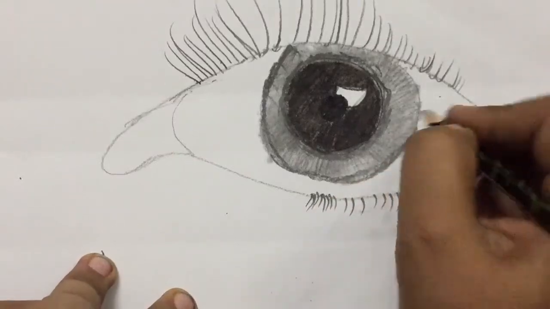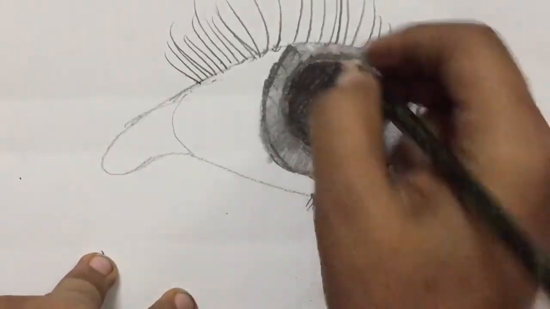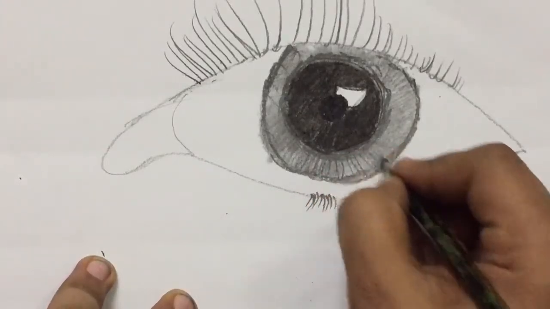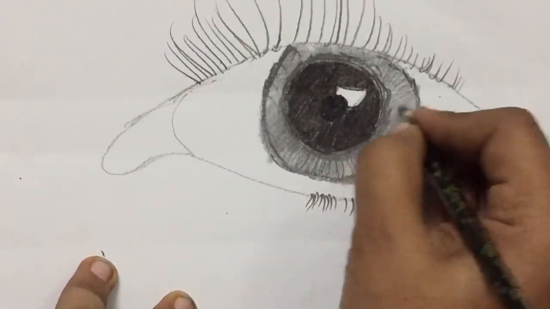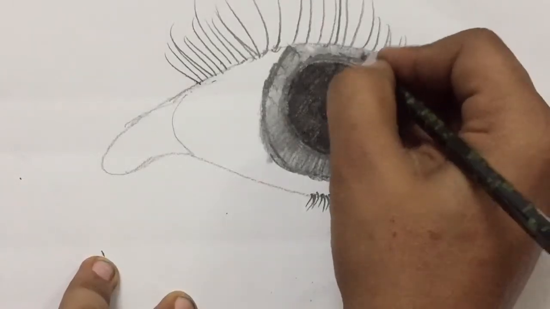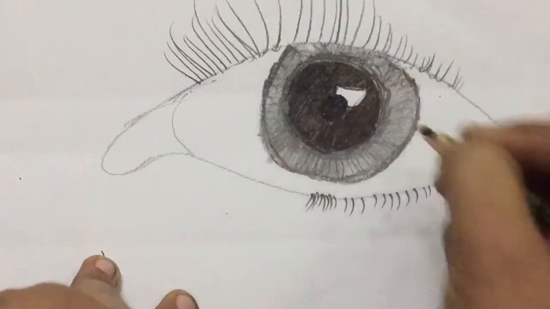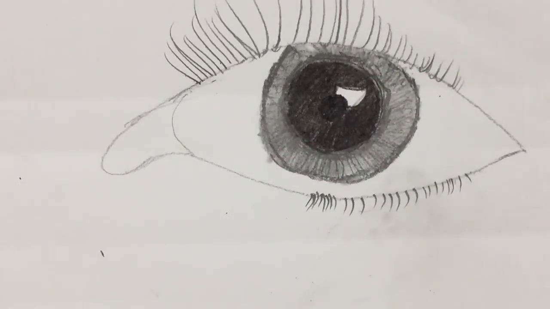Yes, it's all done. Now making those lines in between two, because it's too giving the... yes, it's all done.